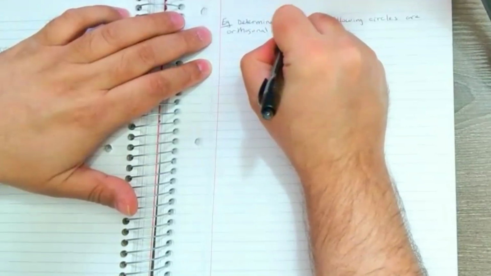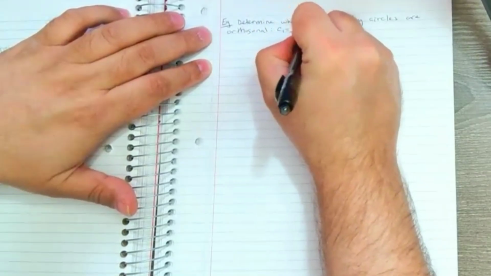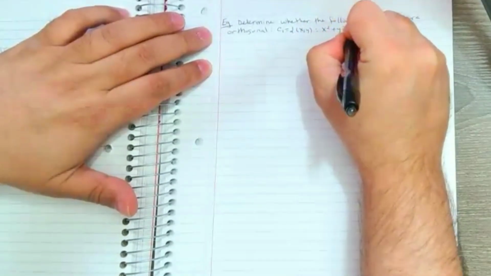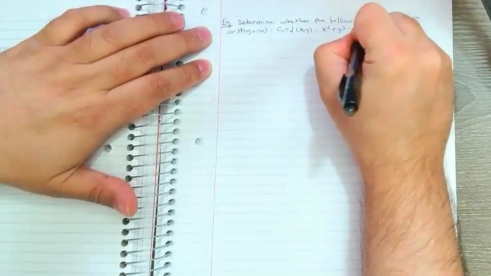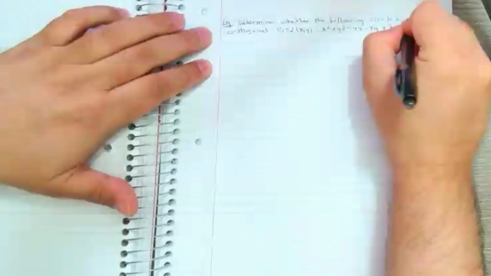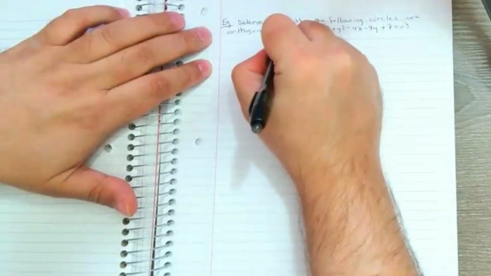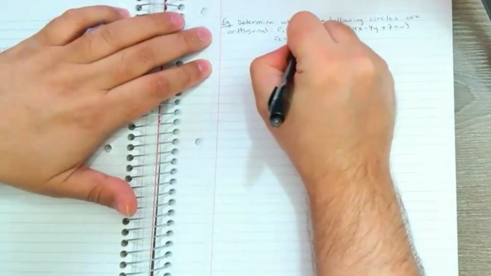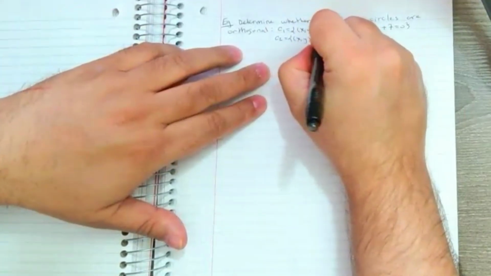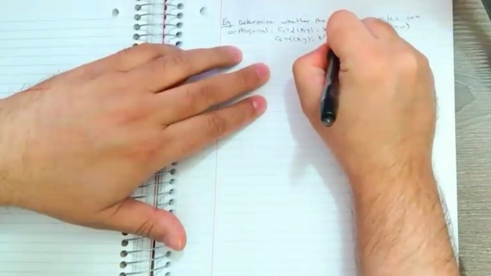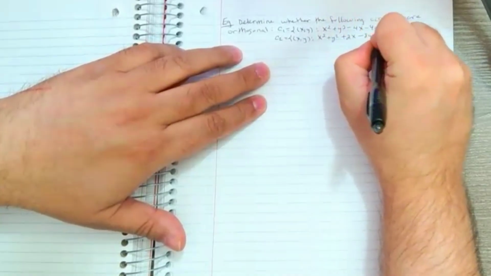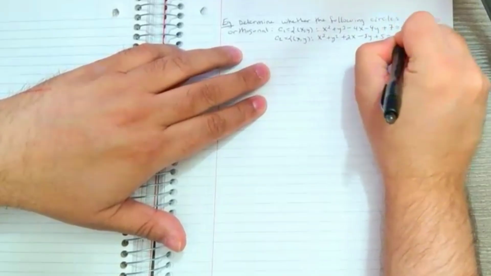So the first circle is the circle with the equation x squared plus y squared minus 4x minus 4y plus 7 is equal to 0. And the second circle is the circle with the equation x squared plus y squared plus 2x minus 8y plus 5 is equal to 0.